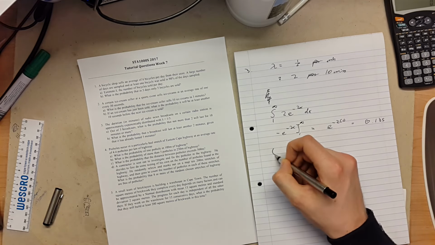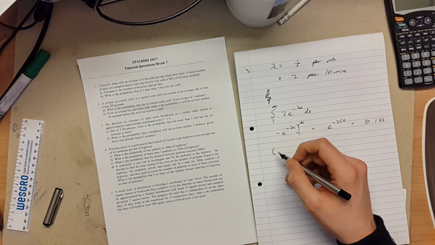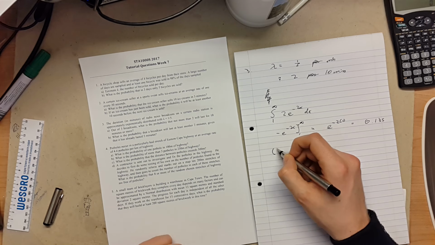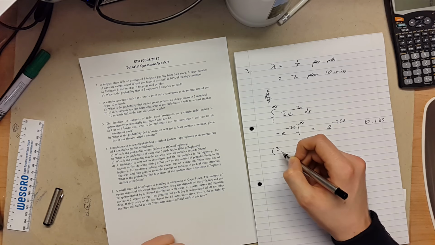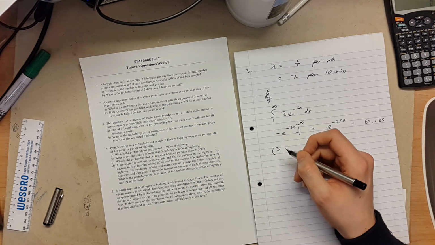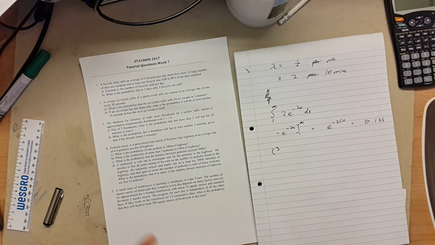And so in essence, the question goes, I have 3 broadcasts, so we have 3. What is the probability that not more than 2 will last for 10 minutes or more? So in essence, they want 0 broadcasts, 1 broadcast, and 2 broadcasts. We're going to think about the opposite way.